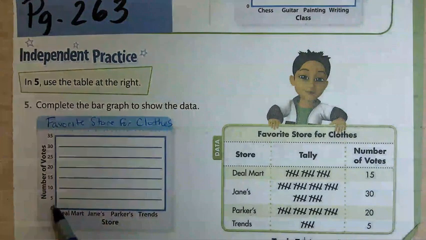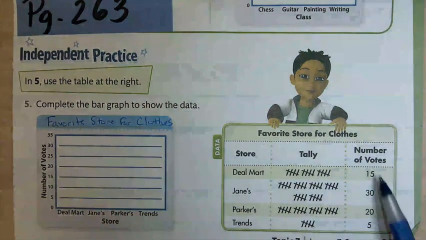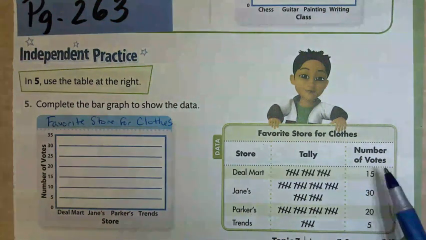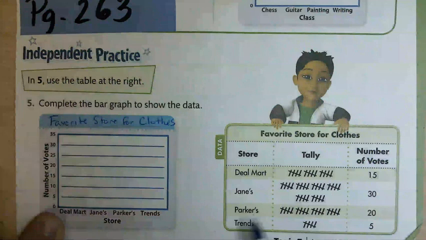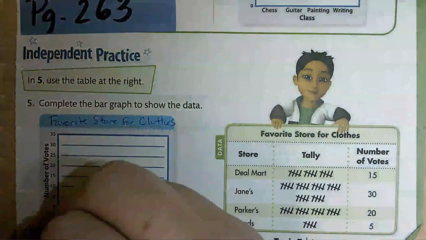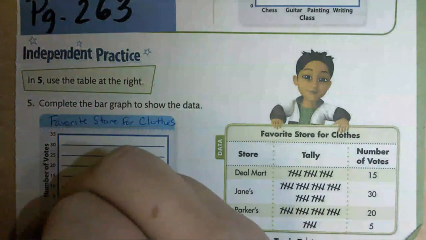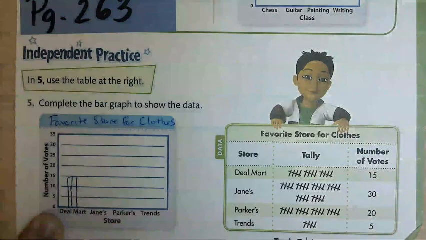Now I see here we're skip counting by fives going all the way up. Well, that works out really well over here because everything is going to be by five. So my first one is Deal Mart. How many students chose that? Well, 15. So I'm going to go up 5, 10, 15, and I go right to that line, draw my bar, and shade it in quickly.